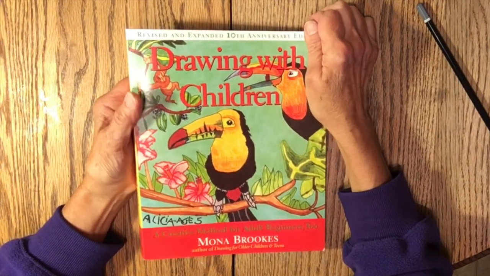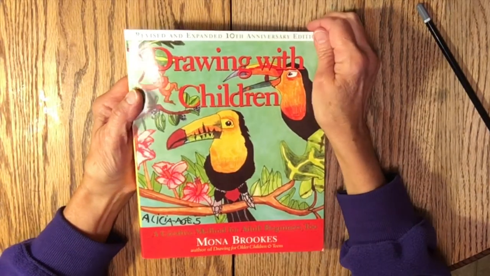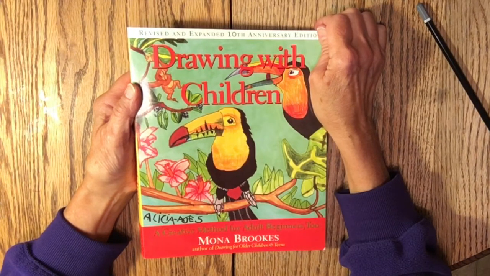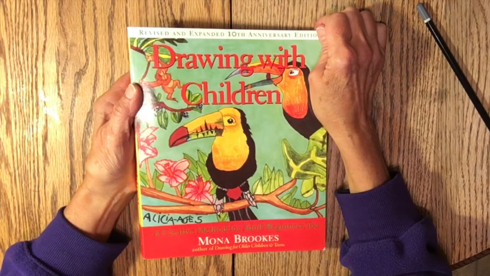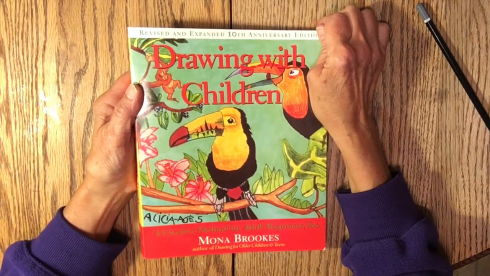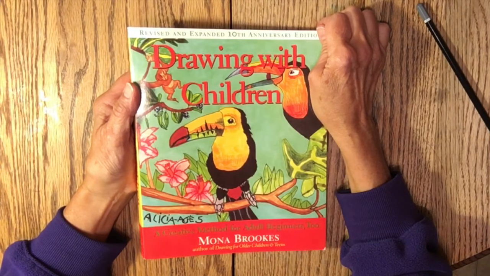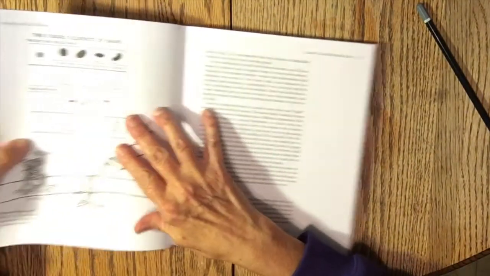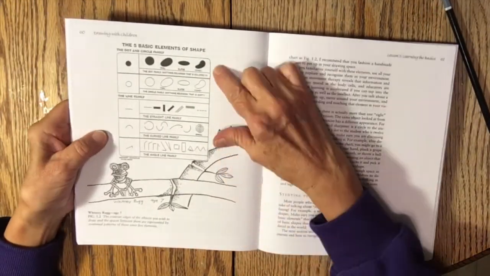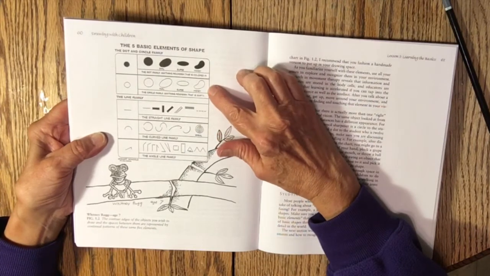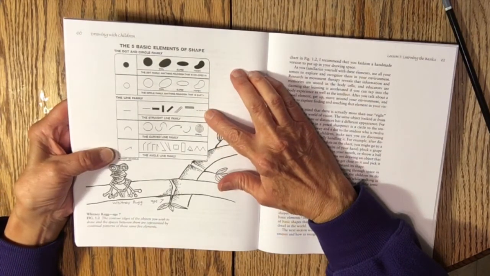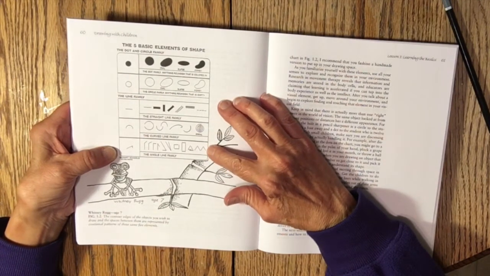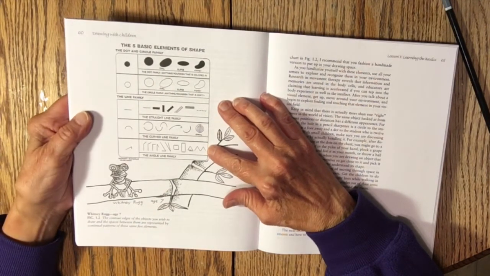But I credit Mona Brooks, the author of Drawing with Children, which I have here, for first coming up with a system I'll be using. She called it the alphabet of shape or the elements of shape, and it consists of a wide variety of straight, curved, angle lines, and also dots and circles. And this is how she laid it out. We have the dot family, circle family, straight line family, curved line family, and angle line family. And I'll be going more into detail with that in just a little bit here.